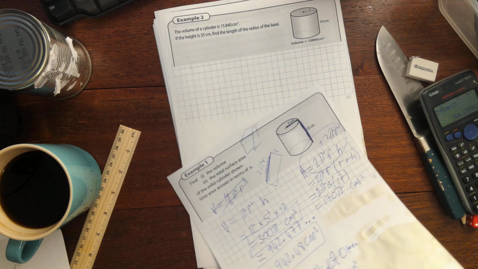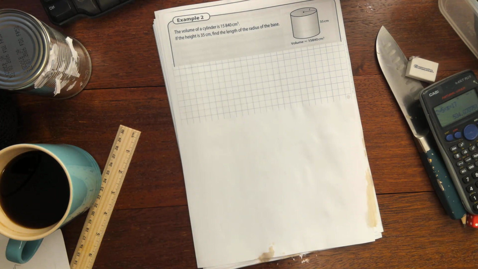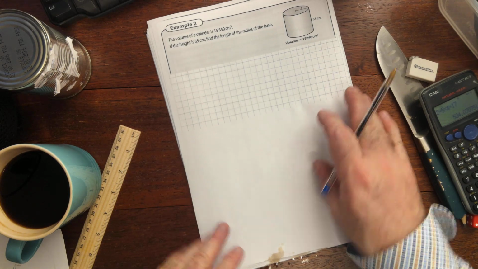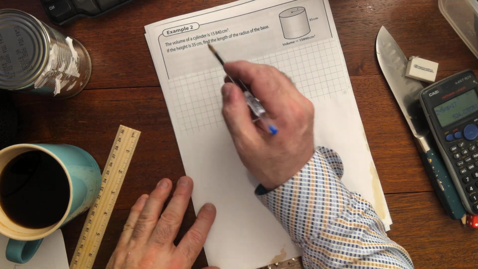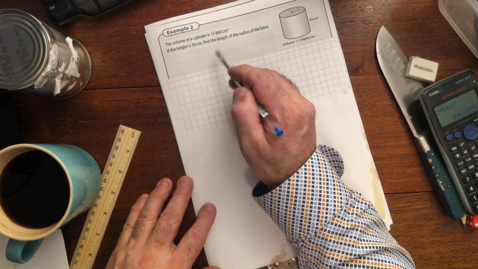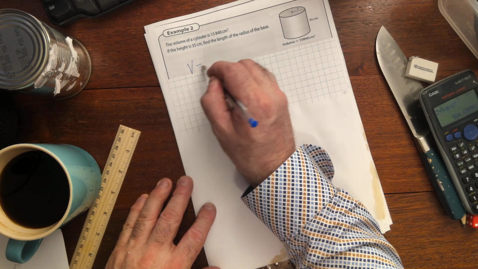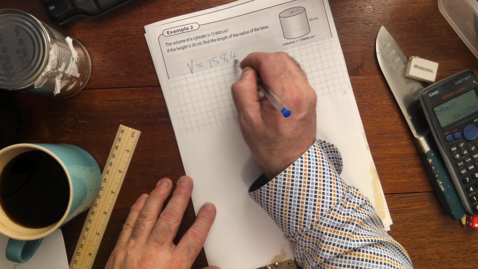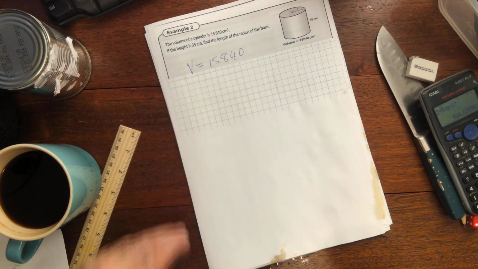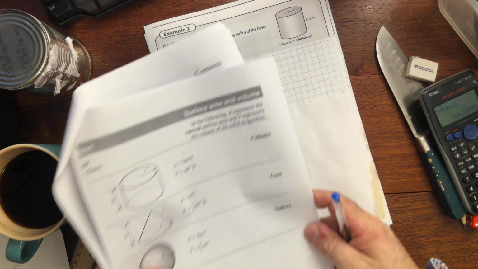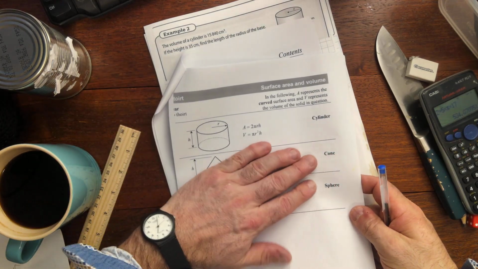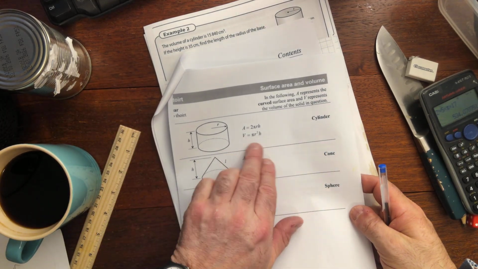Okay, we're going on to example 2 now, and the trick here is, I'll do this more specifically, not write out everything. So the volume of the cylinder, we'll write down V equals 15840, because V is the letter we use for volume. We're still on the cylinder, so I'm being careful not to confuse myself with down here.